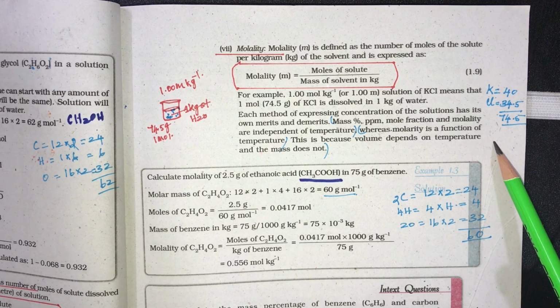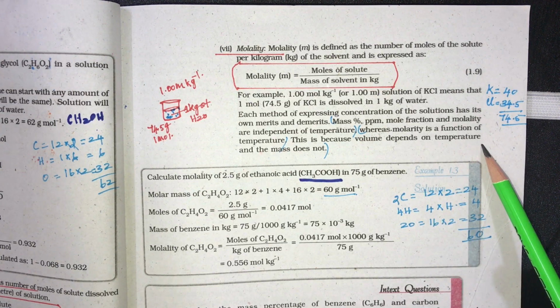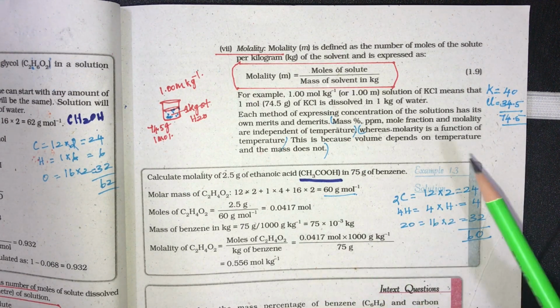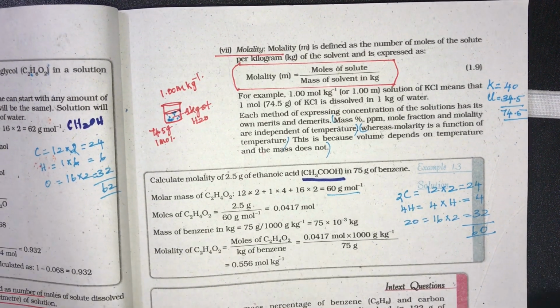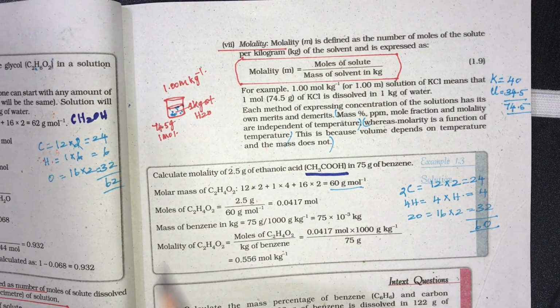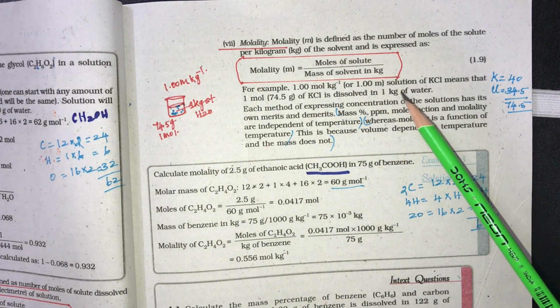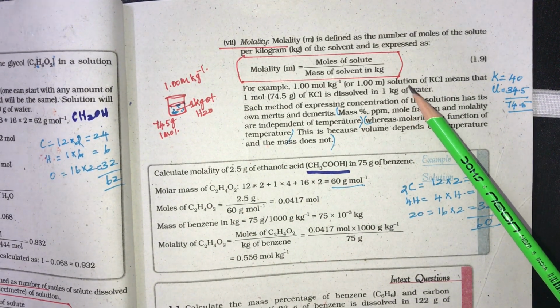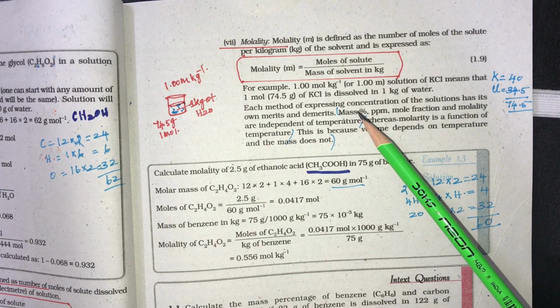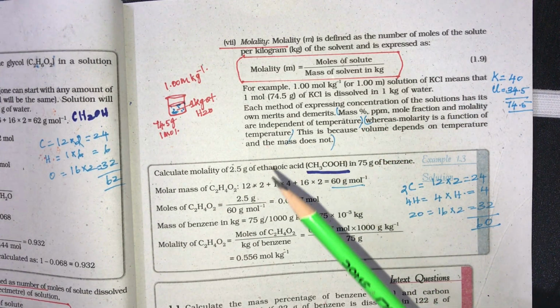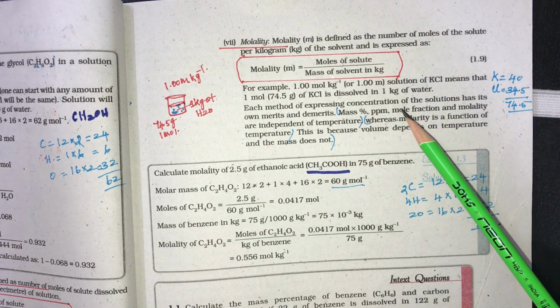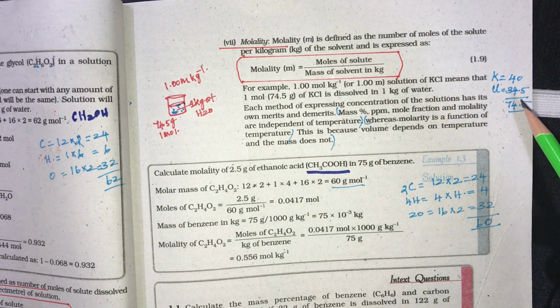So the molarity calculation varies with the temperature. Molality is the moles of the solute per mass of the solvent in kilograms. 1 mole per kilogram of potassium chloride means 74.5 gram of potassium chloride dissolved in 1 kilogram of water.